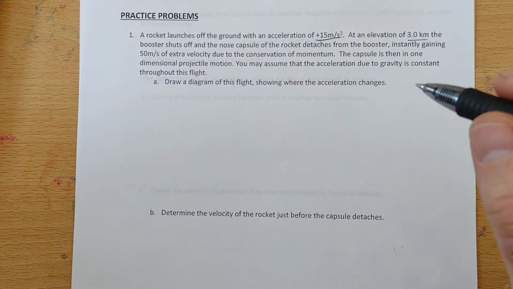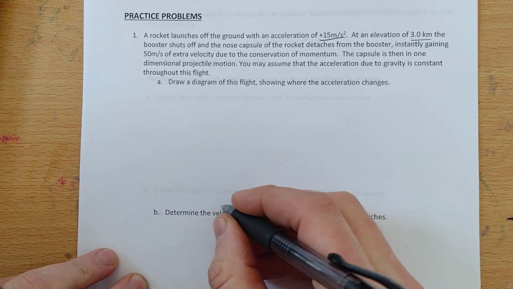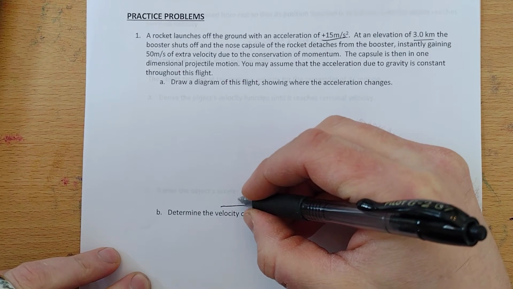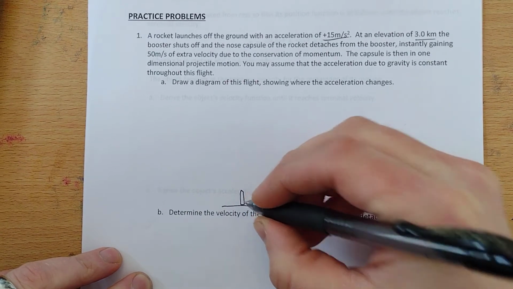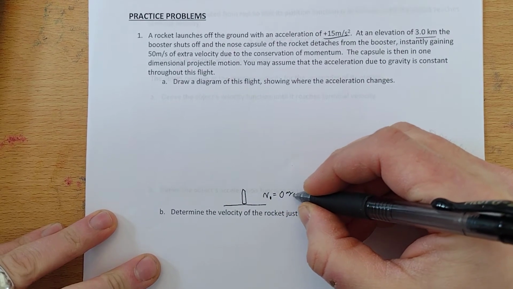Alright, so draw a diagram of this flight showing where the acceleration changes. I left a pretty big amount of space here because I do want you to use this. I tried to tell you a few times that these diagrams are important.